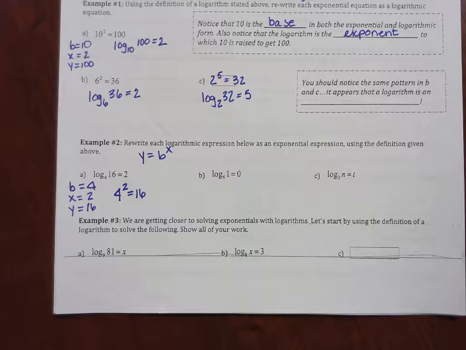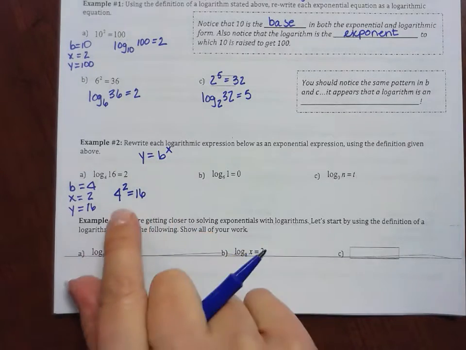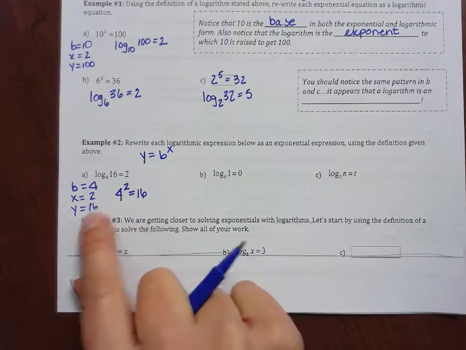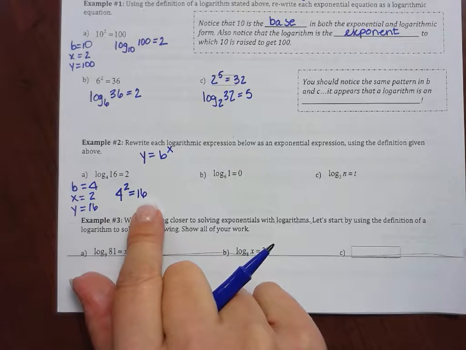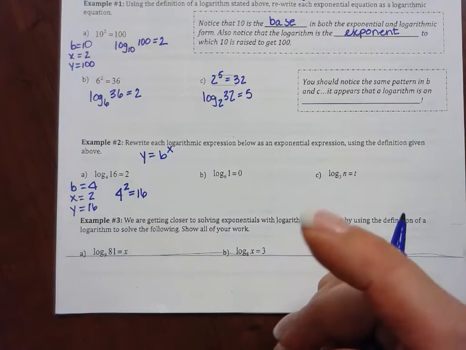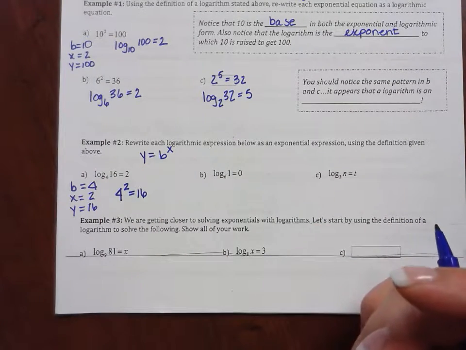Make sense? That's the part that I think gets tricky, flipping back and forth between the two and remembering which is my x and which is my y. But if you just think about it as, well, what am I going to do to 4 to get to 16? Raise it to the second power, right?